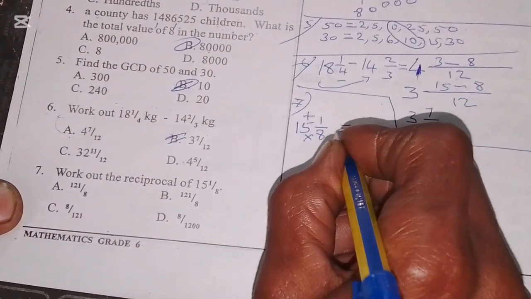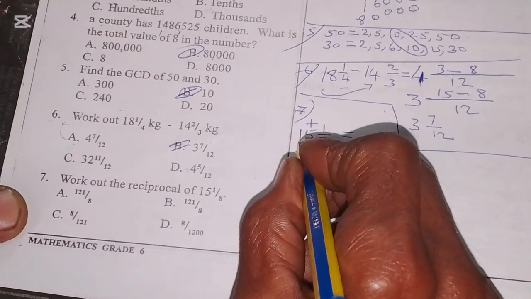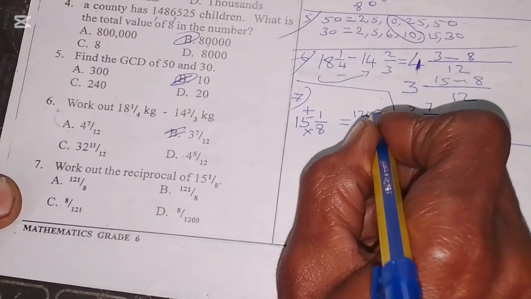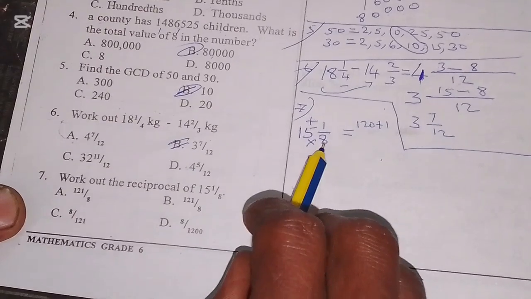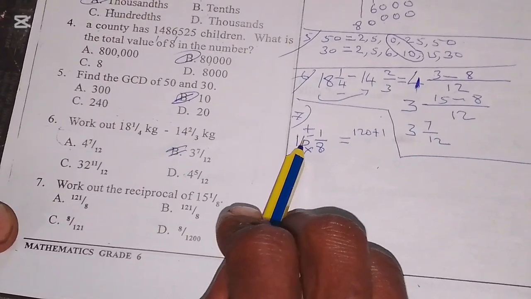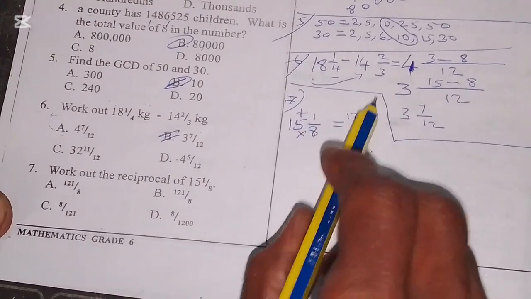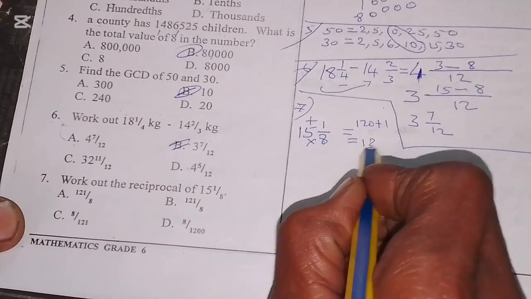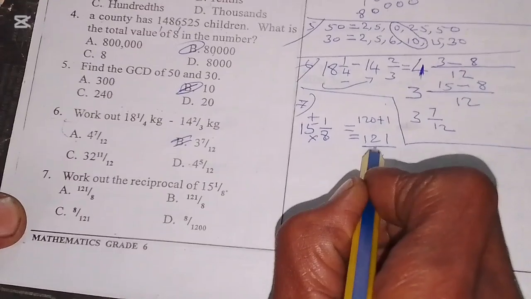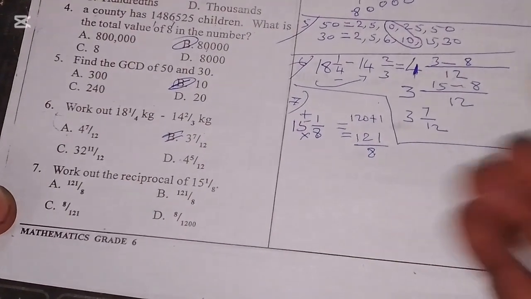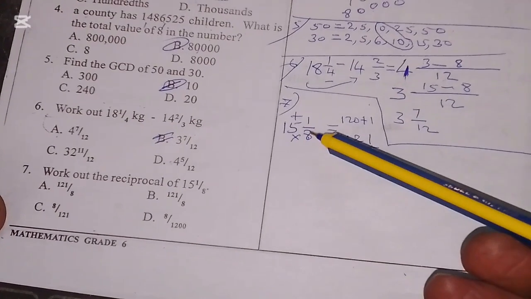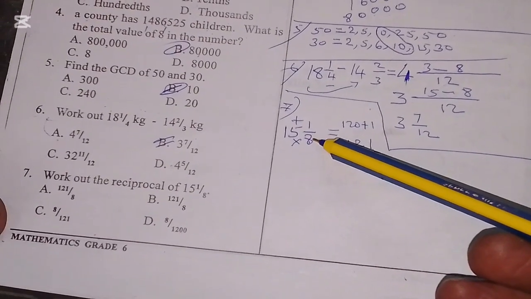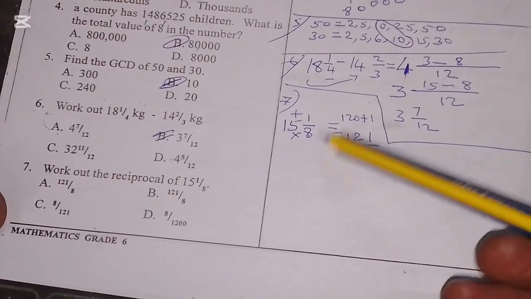So this is now 8 times 15, that is 120, plus 1. I've said 8 times 15 is 120, plus 1 is 121, then over 8. So I repeat, to make it an improper fraction, it is 8 times 15 plus 1 over 8.